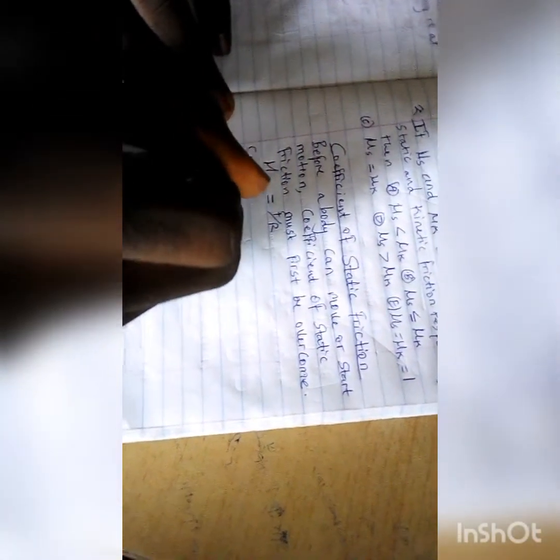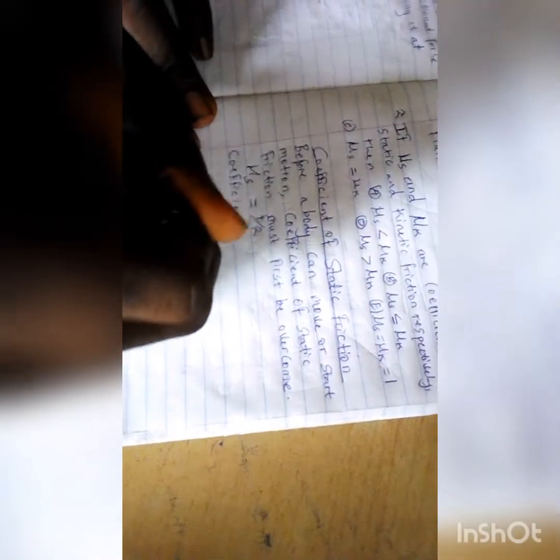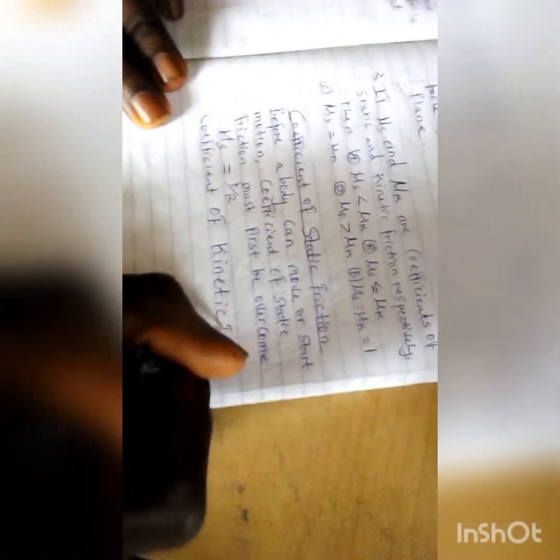Now let's talk about coefficient of kinetic friction. And of course we know that this is F over R. Coefficients of kinetic. From the word kinetic, of course you know something is moving.